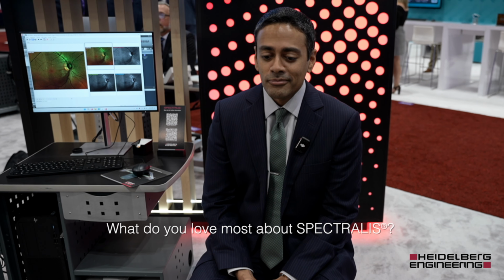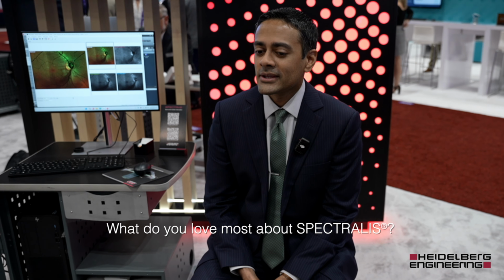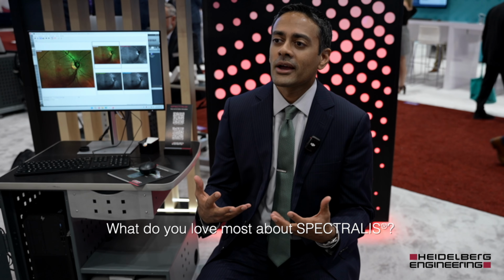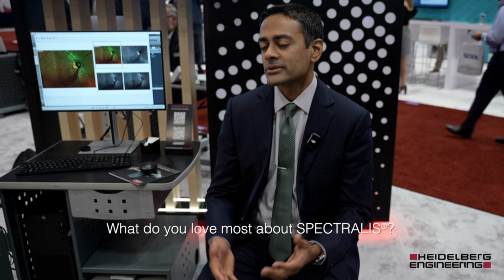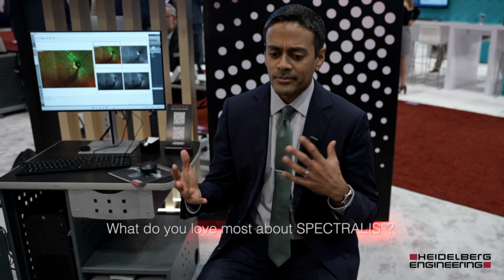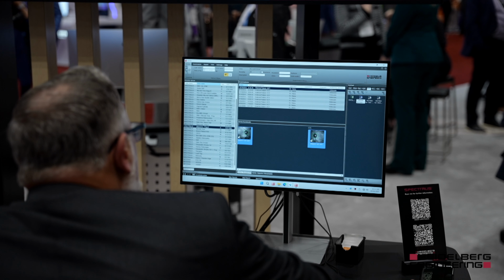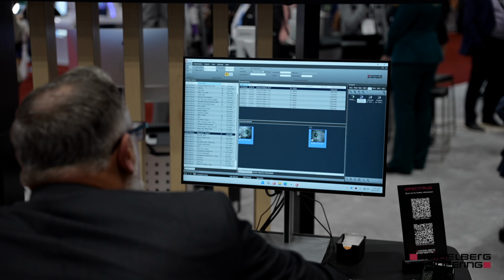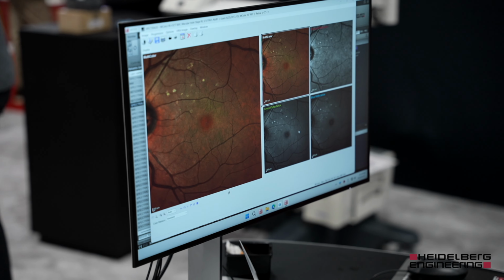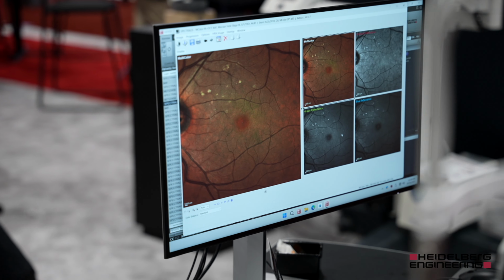So what I love most about the Spectralis, I think, is the fact that I get all the data and I can view the data the way that I want it to. I think a lot of other platforms give you data in a specific way and that's about it. But Spectralis and HiEx give you the opportunity to interact with the data in the way that you want and to the degree that you want. And that's, I think, really, really helpful.